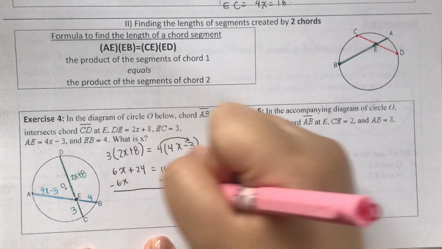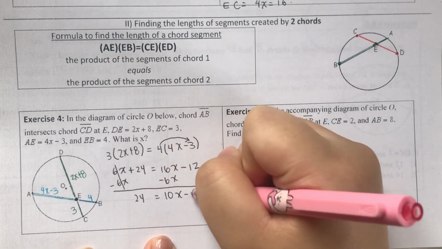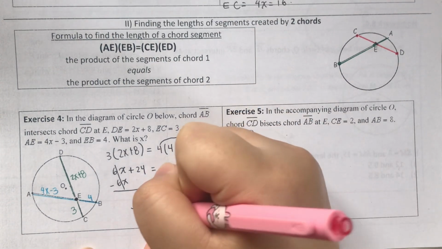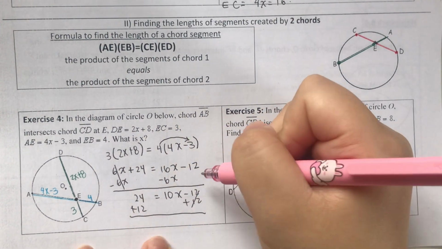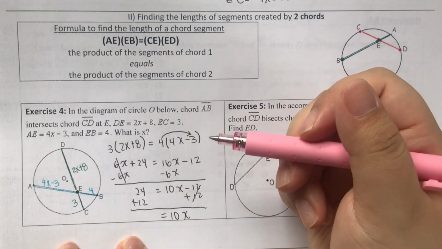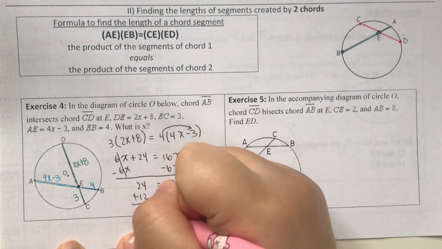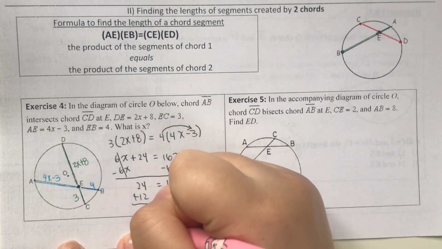Minus 6x. 24 is going to be equal to 10x minus 12. Plus 12, plus 12. This is where your algebra skill kicks in. I hope you guys still remember algebra, okay? So 24 plus 12 is going to be equal to 36. Divided by 10, divided by 10.